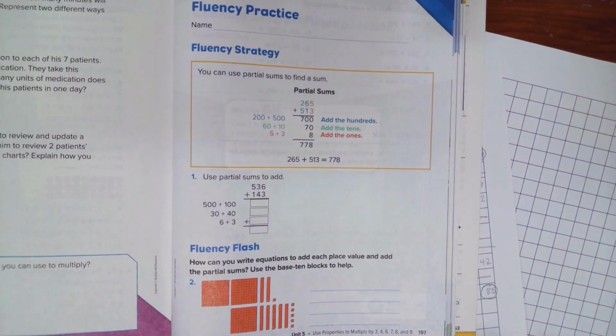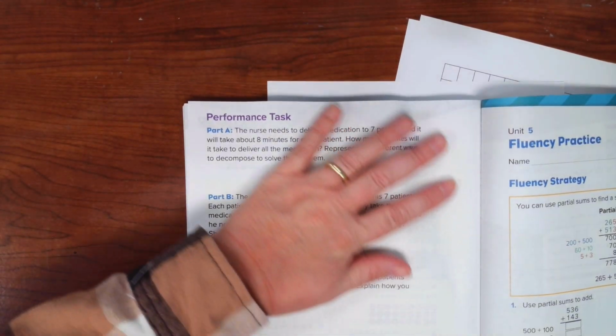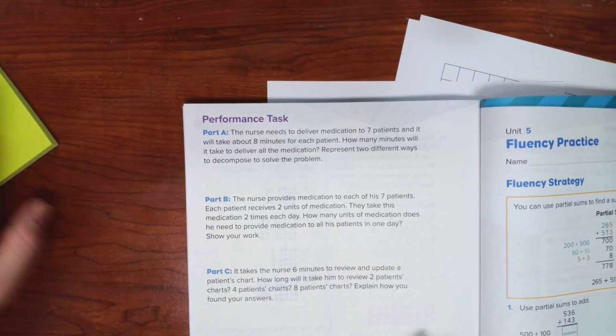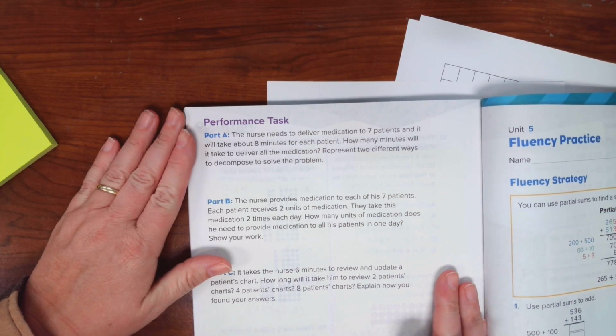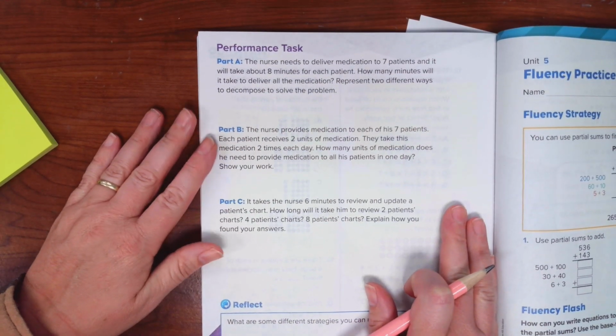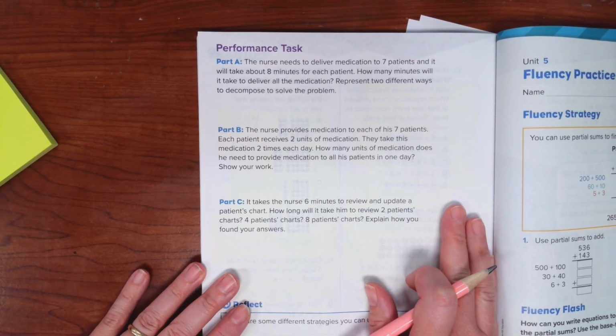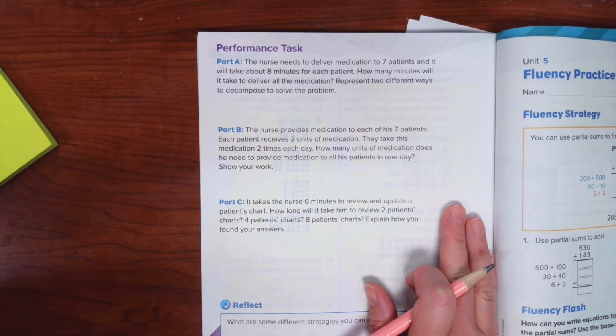Flip that page over. And we have performance task. My sticky notes are under there. A performance task. These are connected more so to real world, like what you're going to encounter when you're out and about.